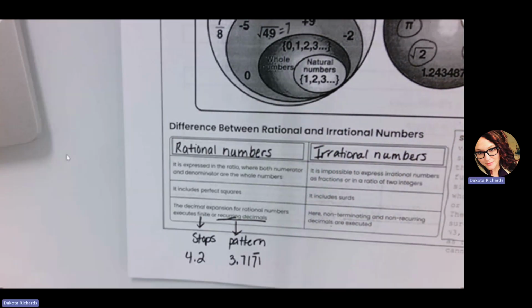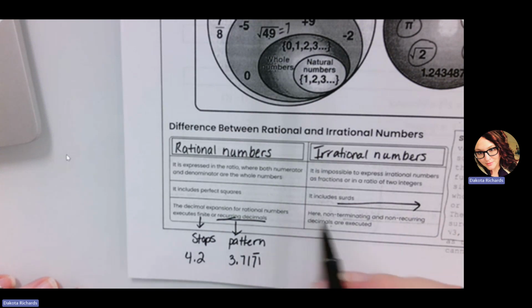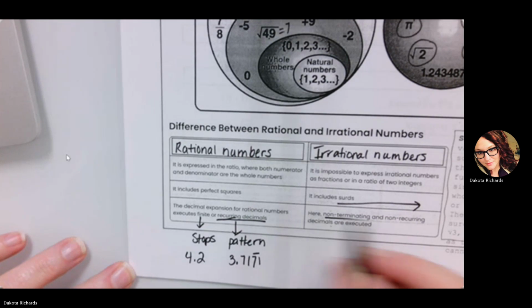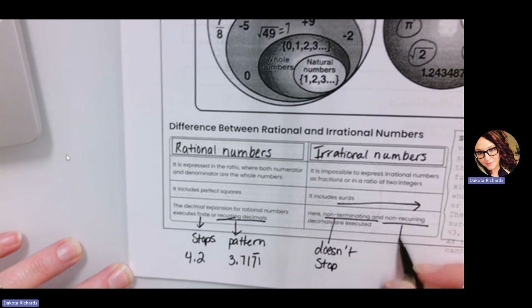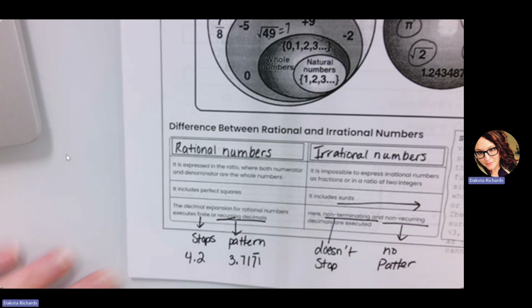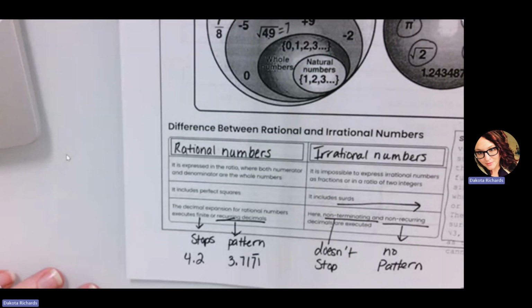You can't see. And then irrational numbers. It is impossible to express an irrational number as a fraction or ratio of two integers. It includes thirds, which is over here. We'll talk about that in a minute. And then here, non-terminating, that means it doesn't stop. And non-recurring, no pattern. Decimals are executed. I forgot the end. There we go.